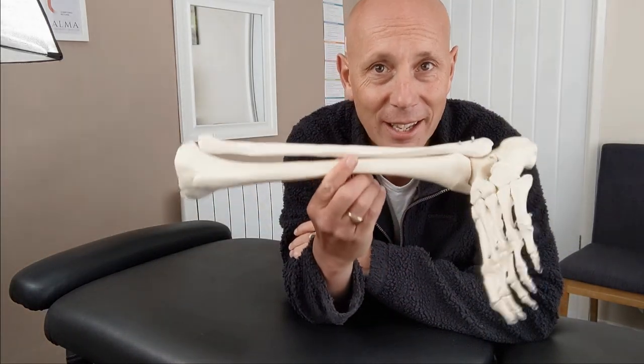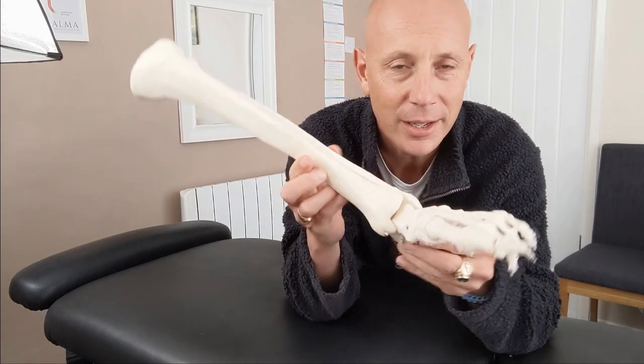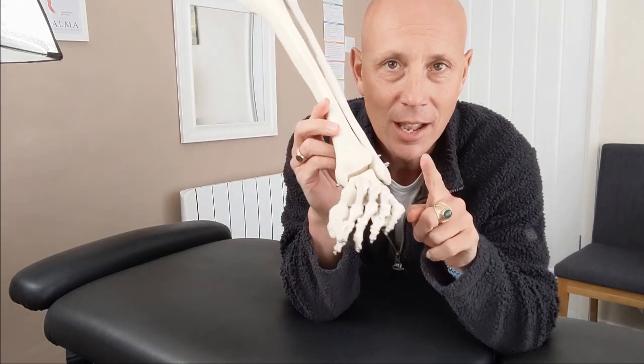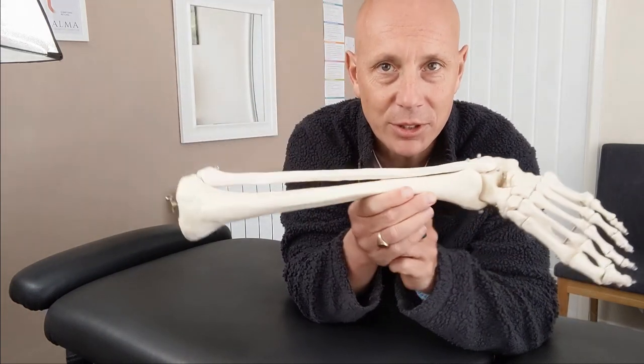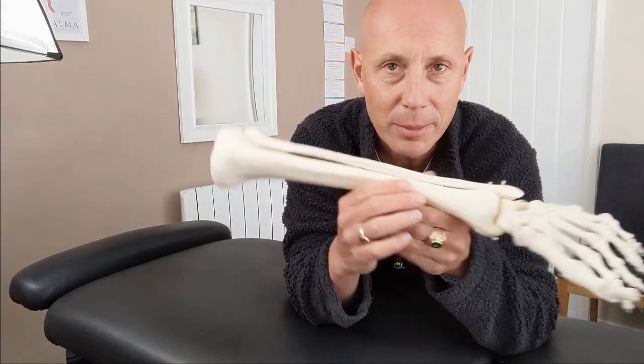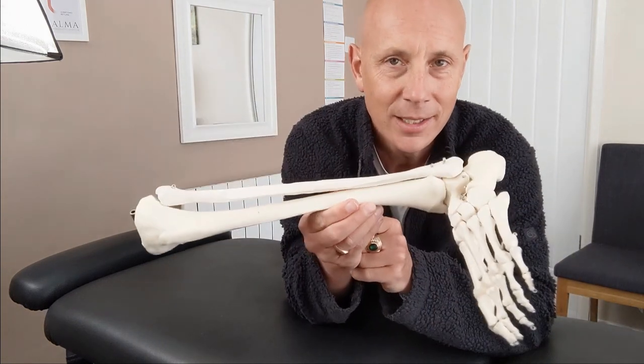Okay, so welcome to your anatomy lesson for the day. We are going to have a quick look at the foot in regards to the plantar fasciitis that we've been talking about. So what is it that you need to know?